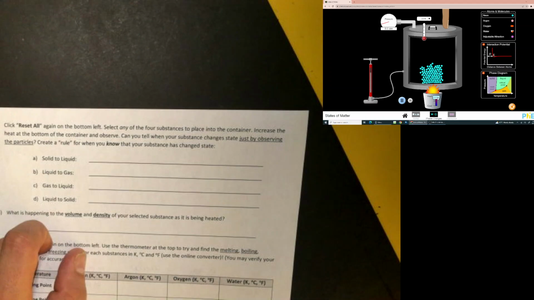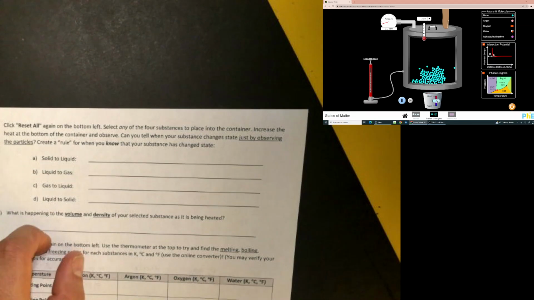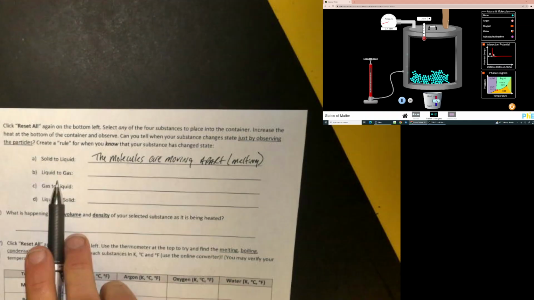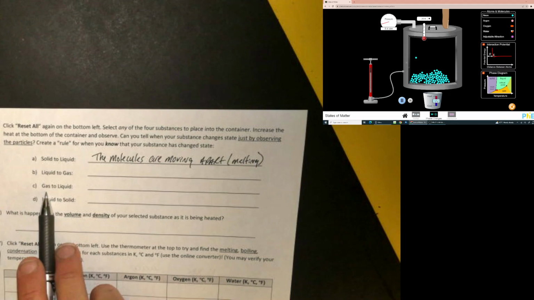Something's happening just about there. It changed. What happened? The molecules are moving further apart. And we call this melting. I'd like you to do the same thing for liquid to gas, gas to liquid, and then liquid to solid. How do you get this liquid to turn to a gas? Just crank the heat up.